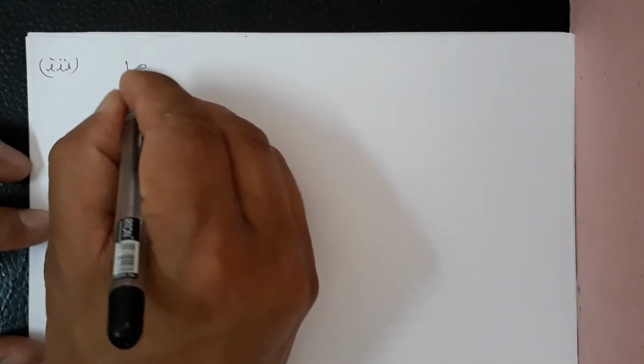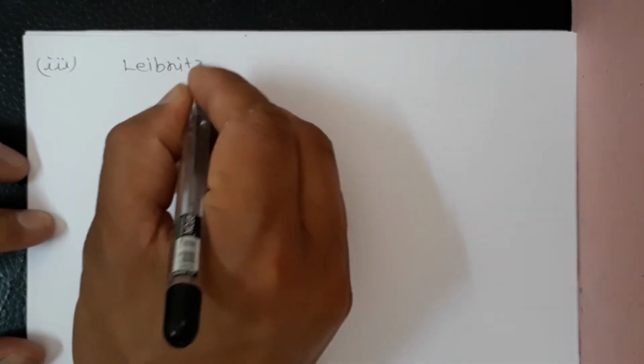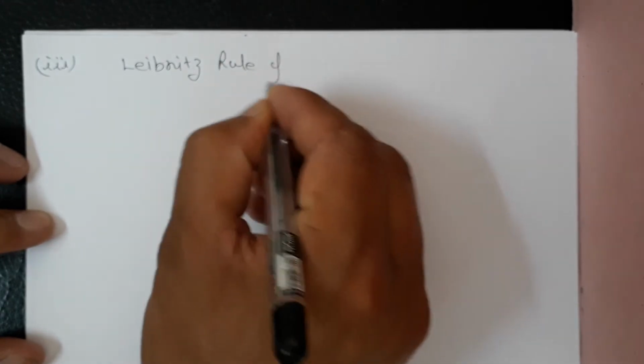Next we have the third one, and the third one is the Leibnitz rule of integration.